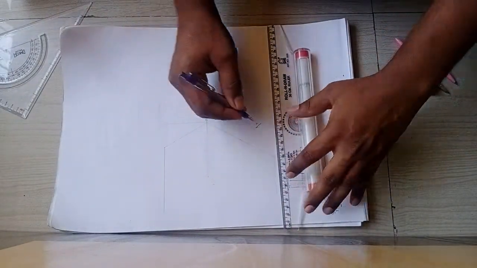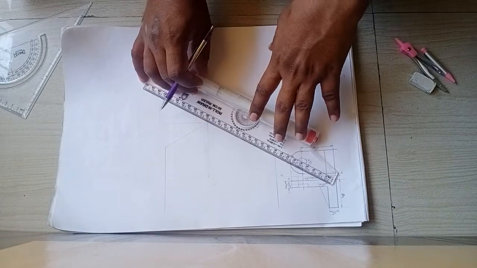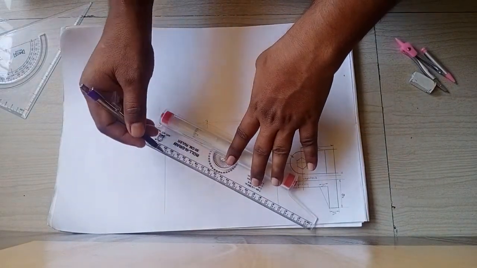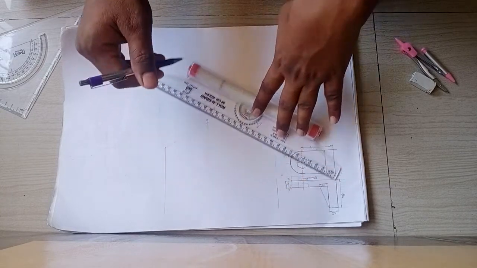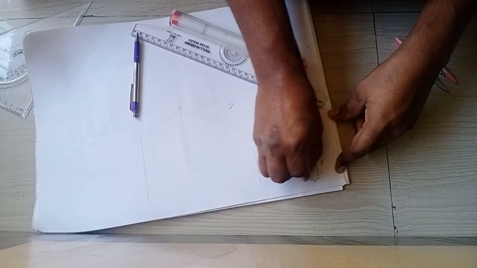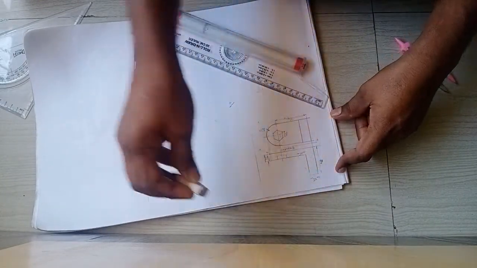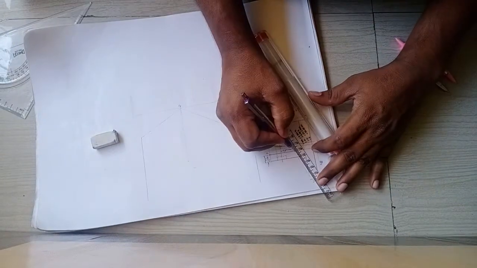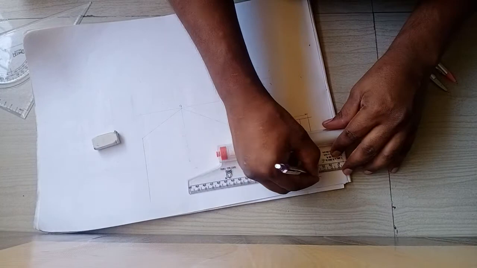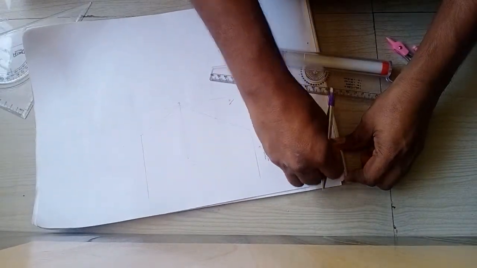Okay, one minute. Then parallel to this line, one minute guys. Rather than 80 millimeter height, I will take it as, suppose, 60.